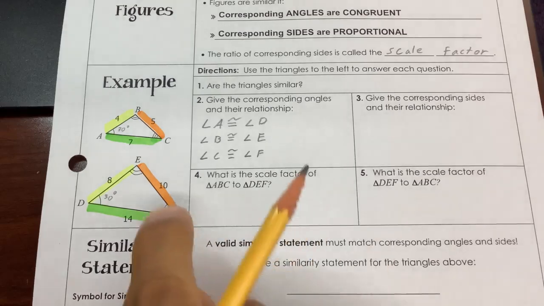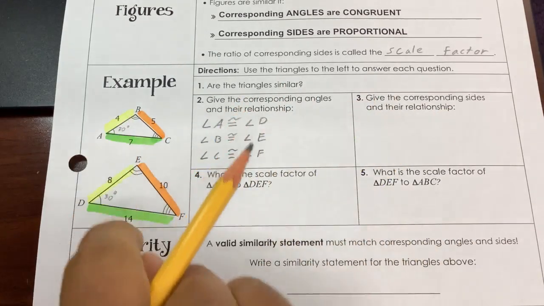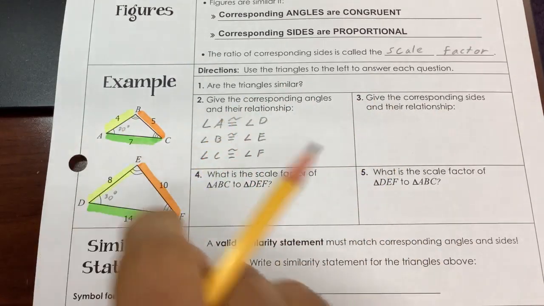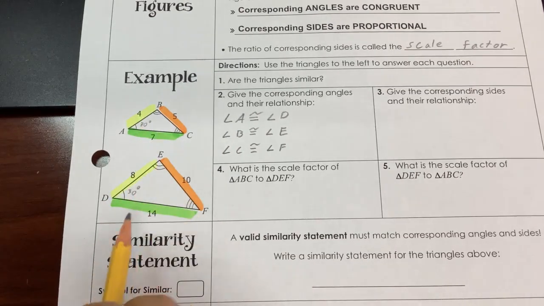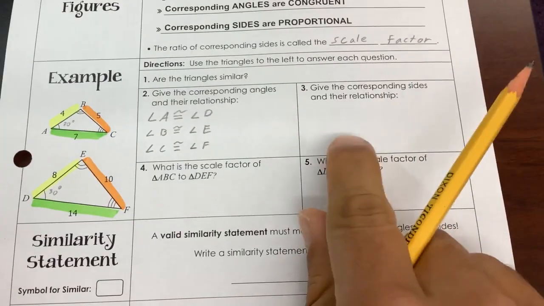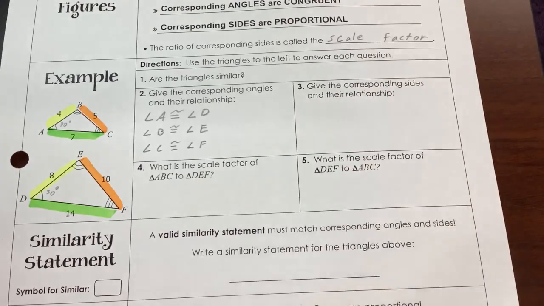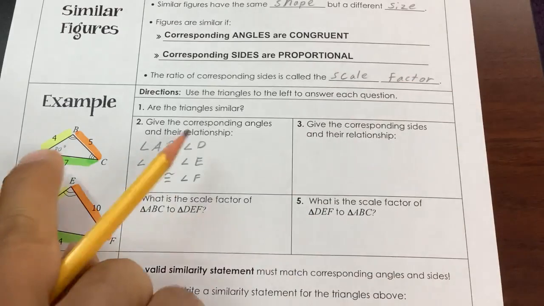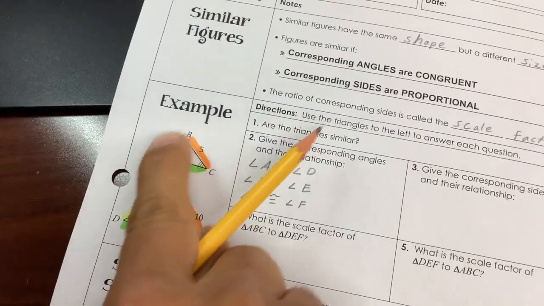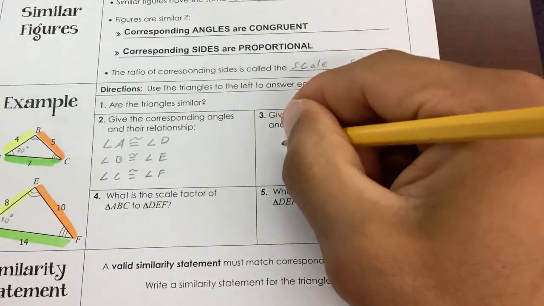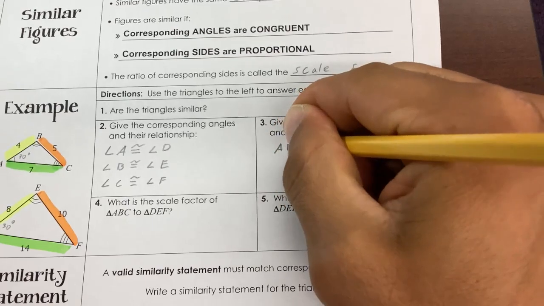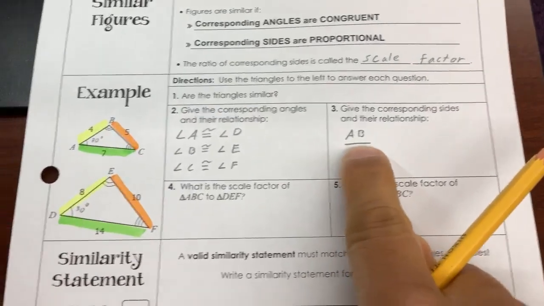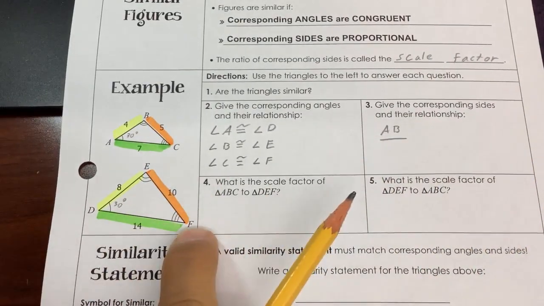All right, so let's go ahead and move on. Now that we know the corresponding parts, and we have these corresponding angles, we can move on to the corresponding sides and the relationships. Okay, so let's figure this out. I'm going to start out with side AB, this side right here. So side AB corresponds with side DF.